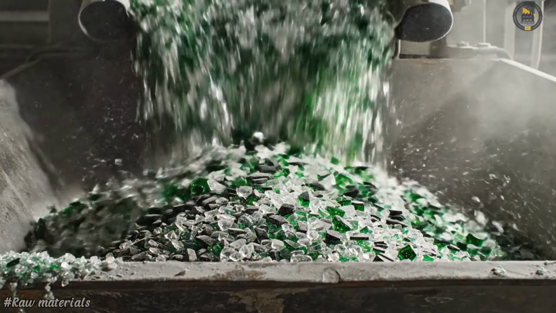The mixed batch enters a huge furnace, where it melts at extremely high temperatures into molten glass.